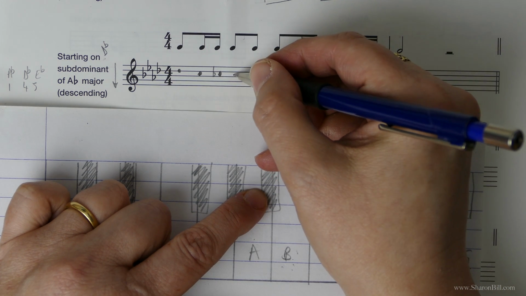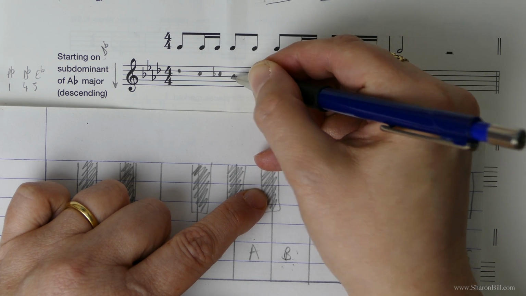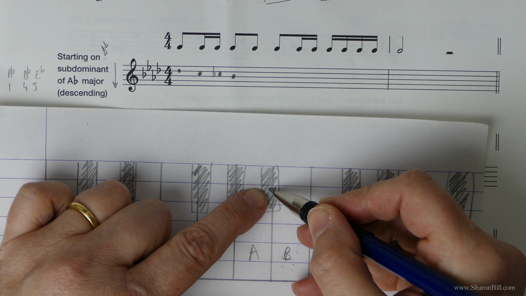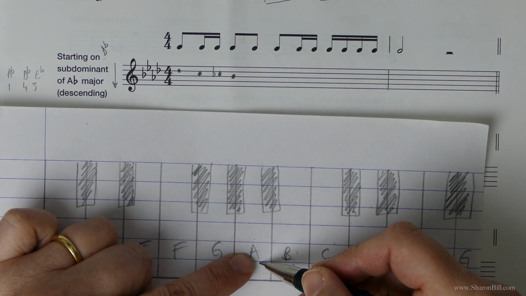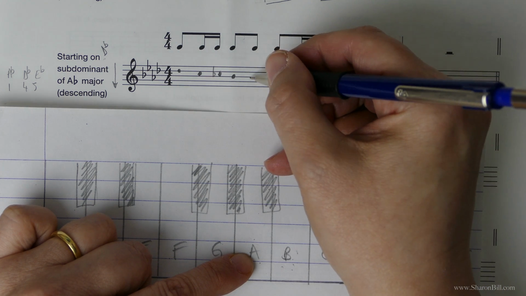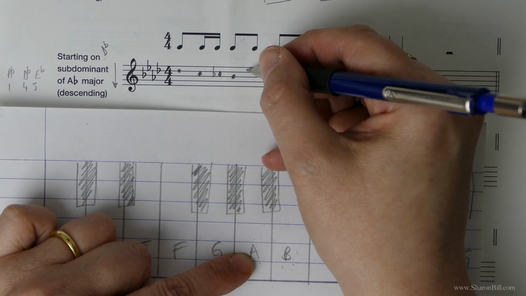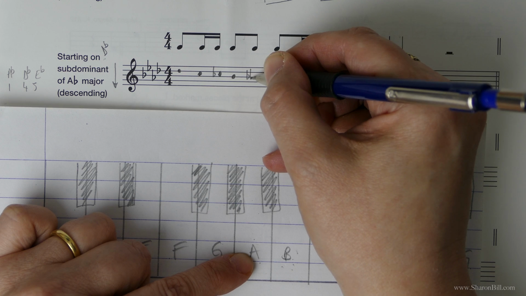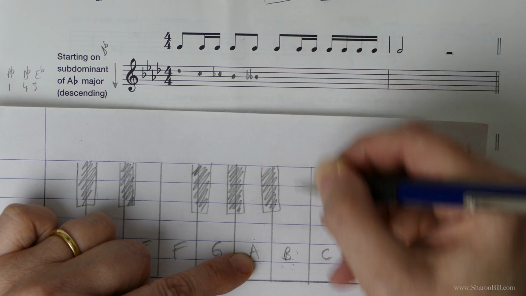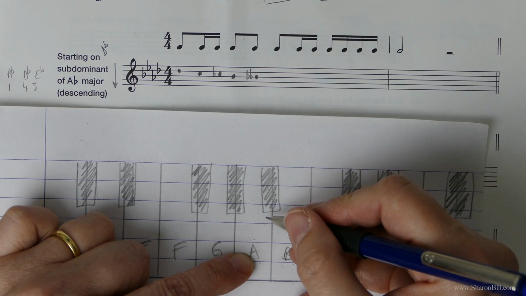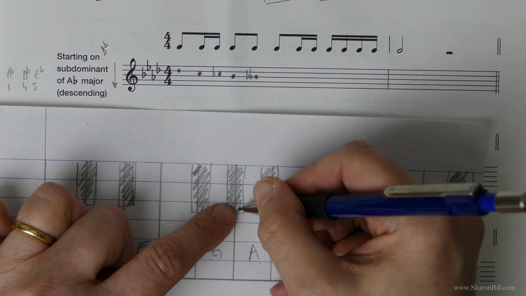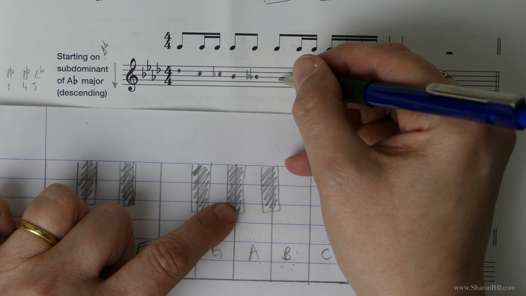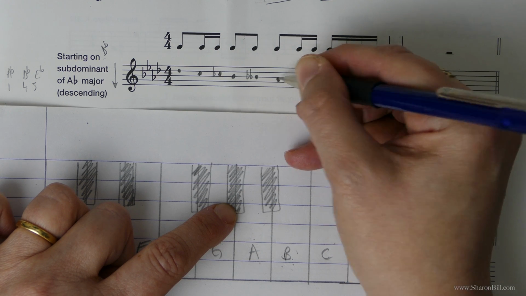So there's the B flat, and the key signature's done that for us. The next note that we need is this one. This is an A natural. I'm going to call that a B double flat, just to stay on that B descending, but there are alternatives. So now we need an A flat. Don't forget that the key signature will do that for us.